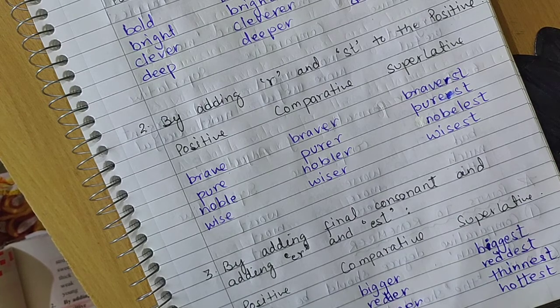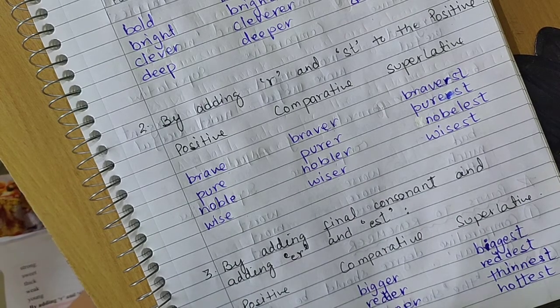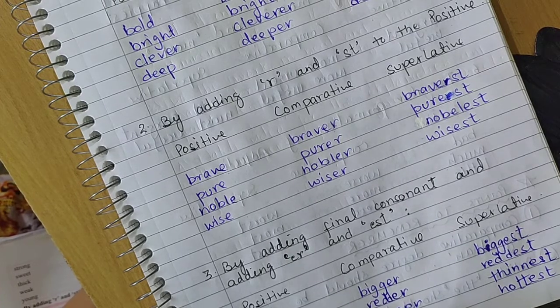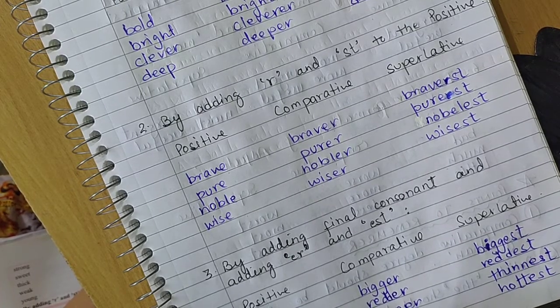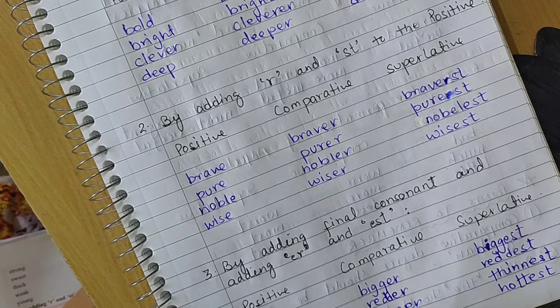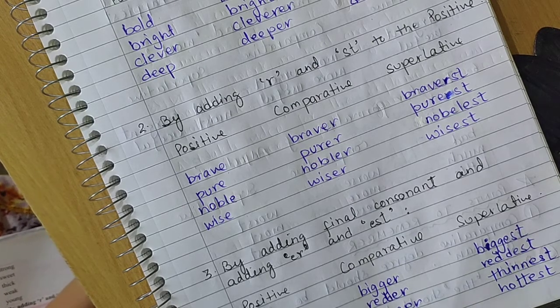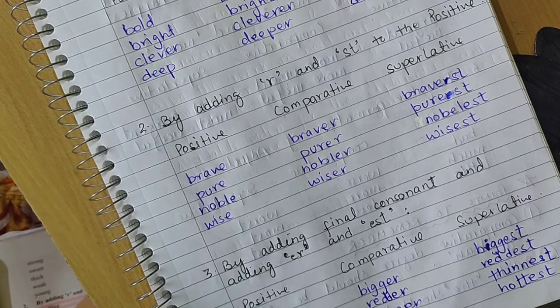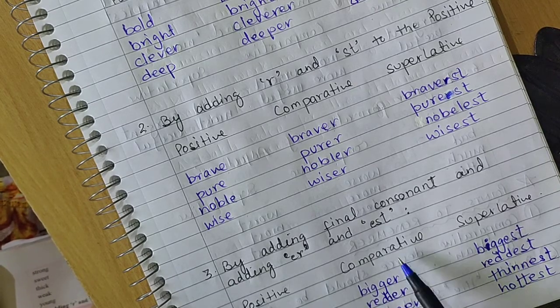you can see here, it is making a group like one vowel and the end is a consonant, vowel and the end is a consonant, vowel and the end is a consonant. So in these kinds of words, you will add this last consonant for making it comparative and superlative.